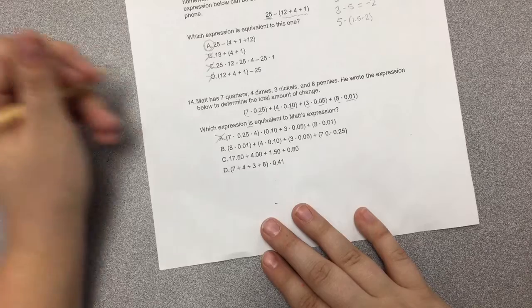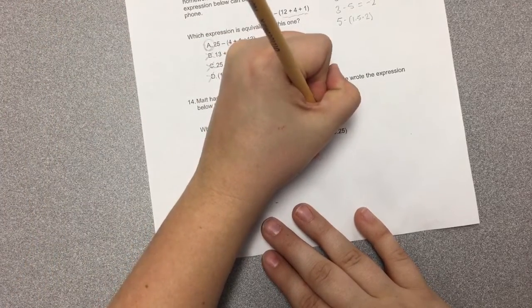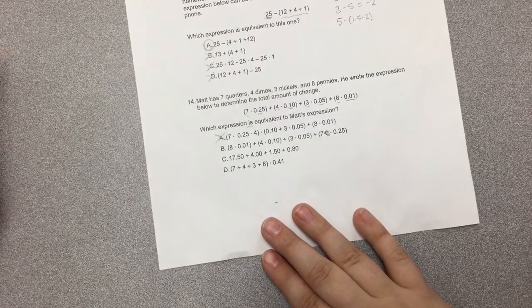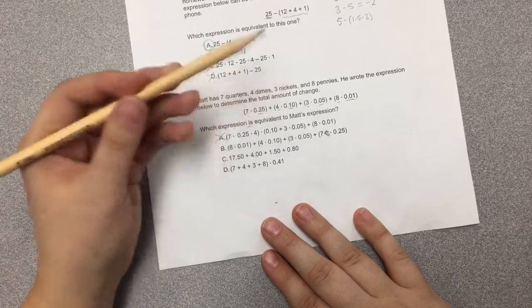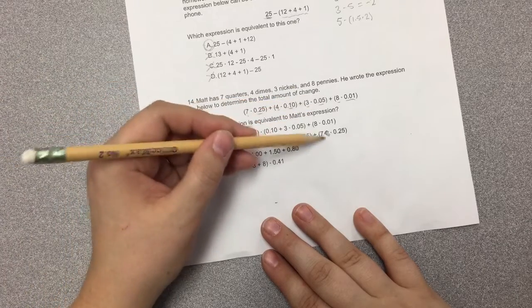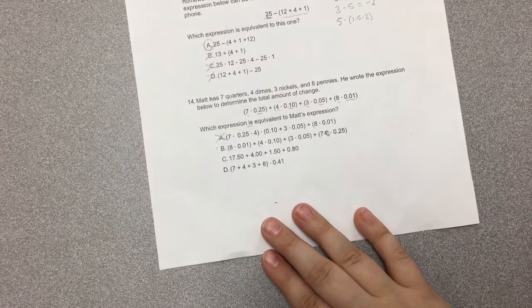Now on B, there's been a typo, so I want you to scribble out this 0 to the decimal point. So we've got an 8 multiplied by 1 cent, 4 multiplied by 10 cents, 3 multiplied by 5 cents, and 7 multiplied by 25 cents. Put a pin in it, it might be right.